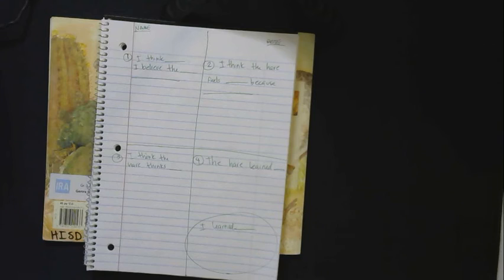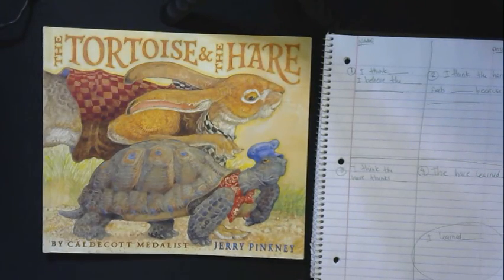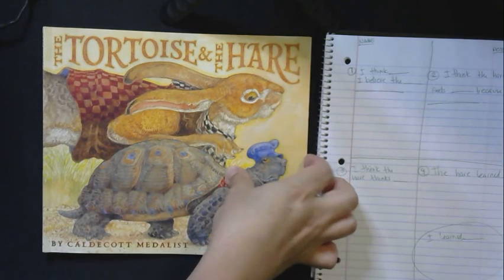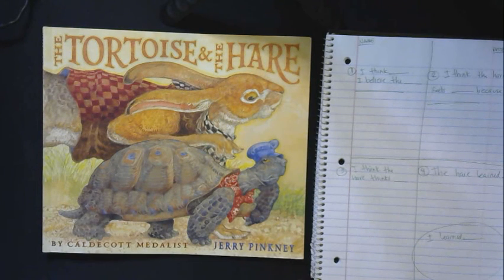Once we have those, we're going to call this thinking sheet complete. And I hope you enjoyed this book. I liked it. It's pretty cool to see. It's pretty awesome to see how this book does not have any words. And as we read it, we're reading the text. We're actually reading the pictures, and we are coming up with a story.